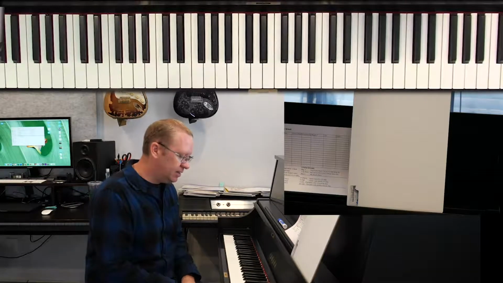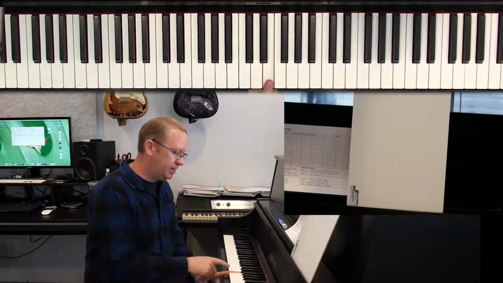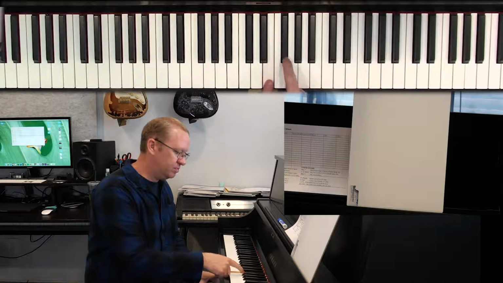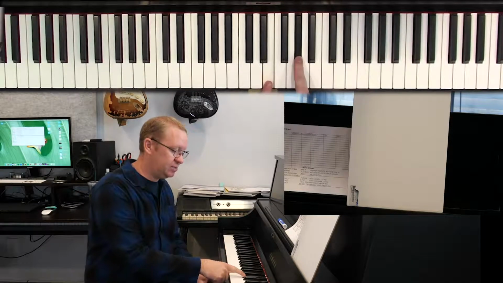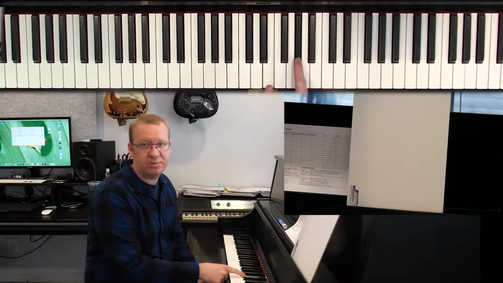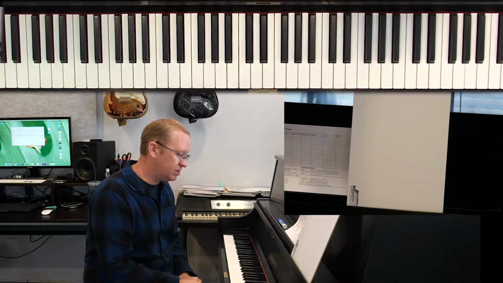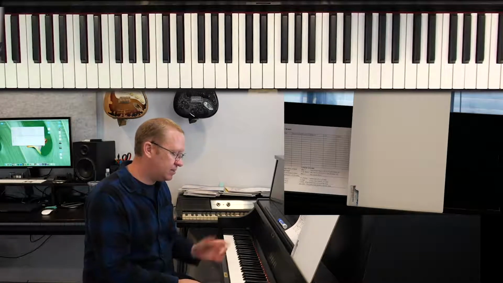Let's do another one. Let's stay on E. So if I'm on E, half, whole, half, whole, there's my 2 whole steps. Again, E to what would be G sharp in this case. All right, let's go one more. Let's start on a black note.